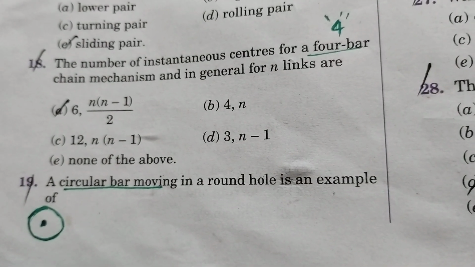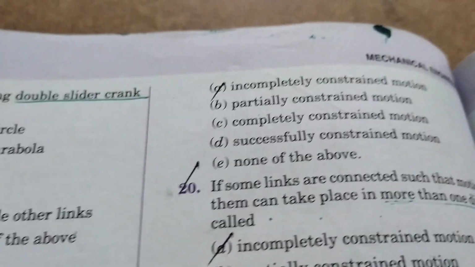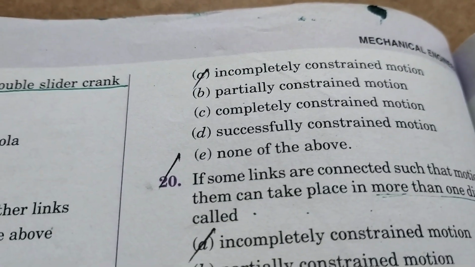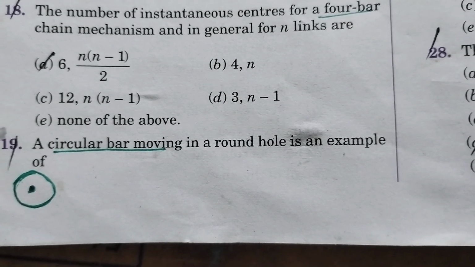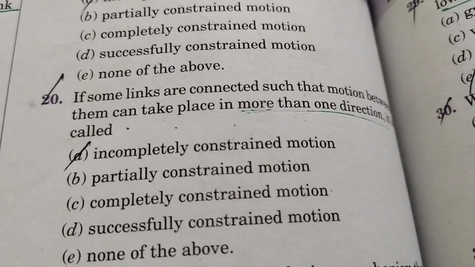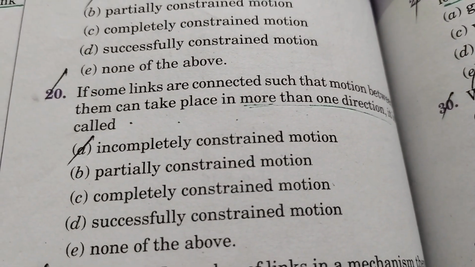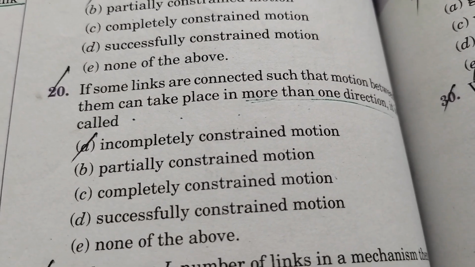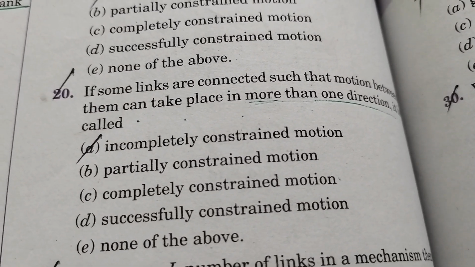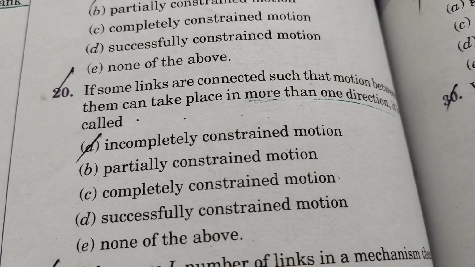A circular bar moving in a round hole is an example of incompletely constrained motion. If some links are connected such that the motion between them can take place in more than one direction, it is called incompletely constrained motion.